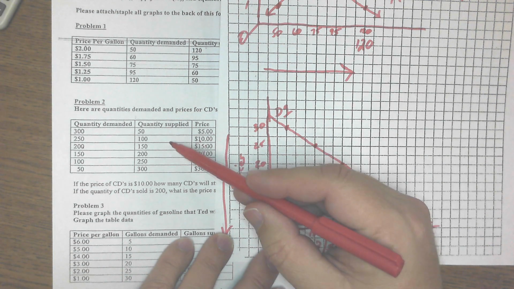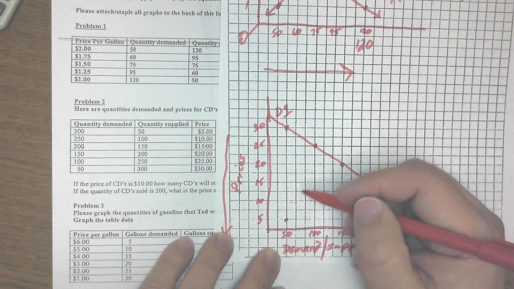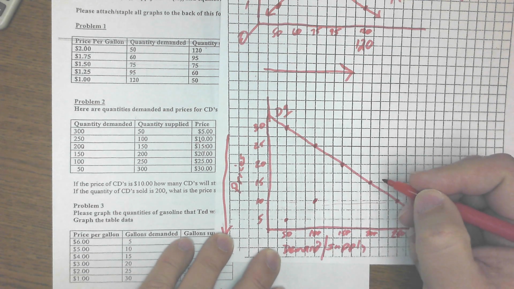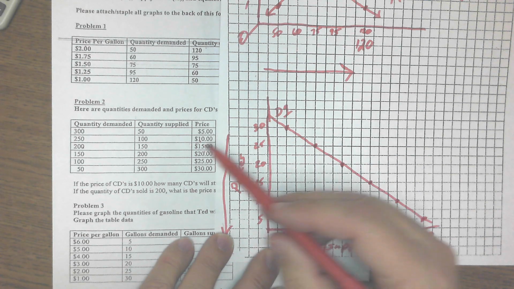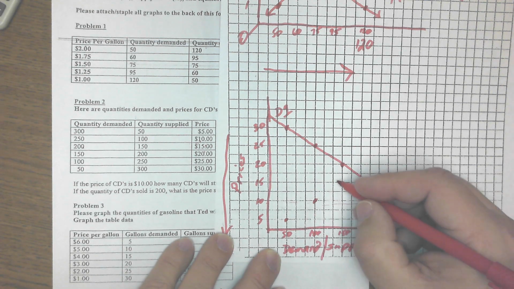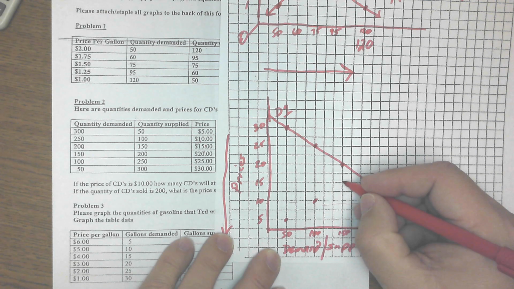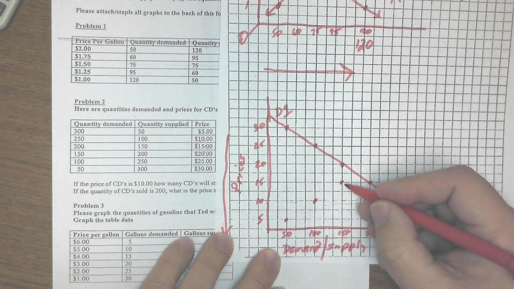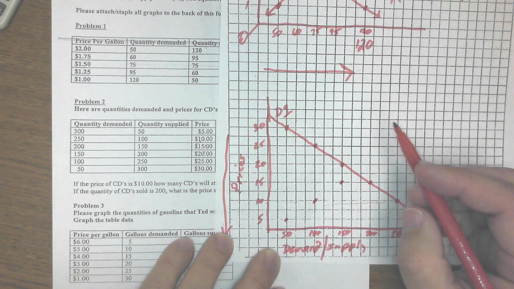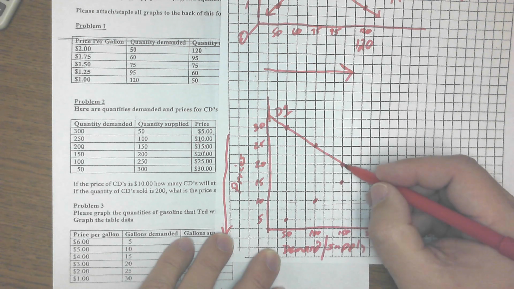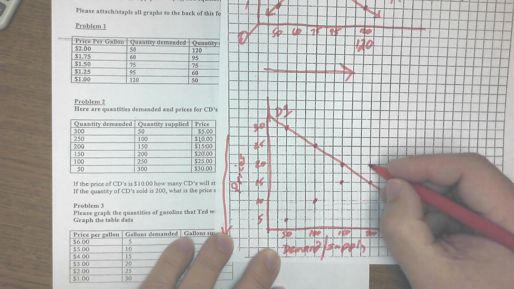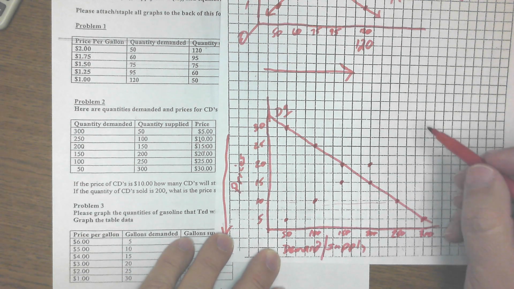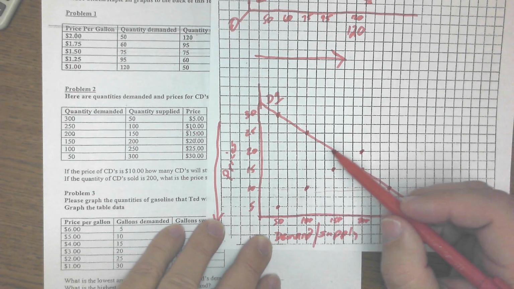At $10, they'll supply a little bit more, so 100 at $10. At 15, it's 150. $20, 200. $25, 250.